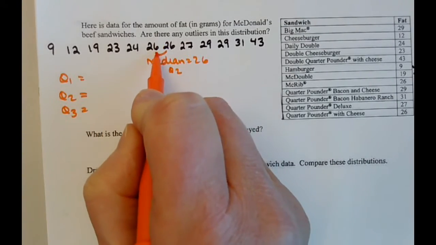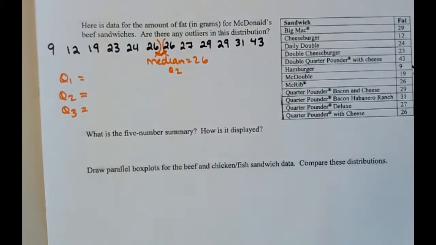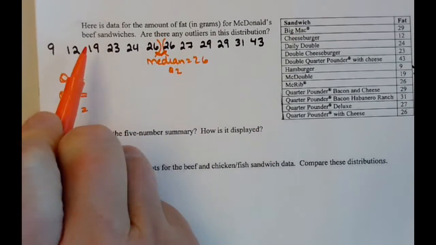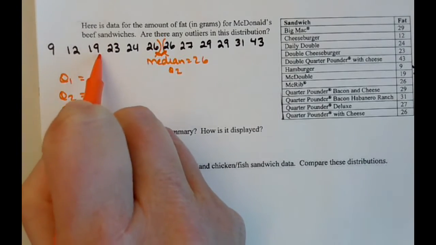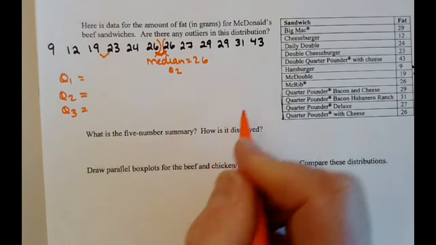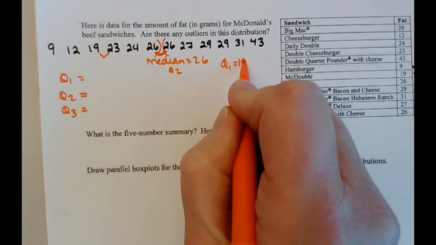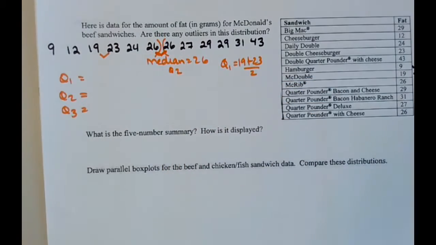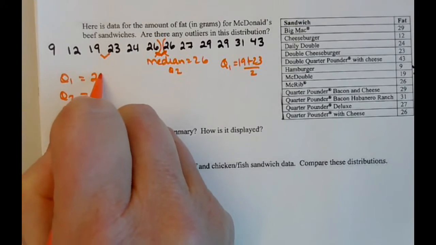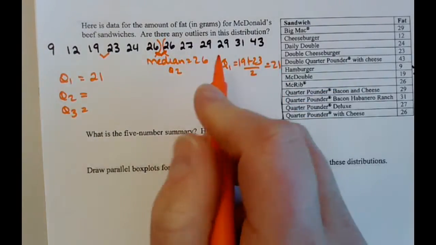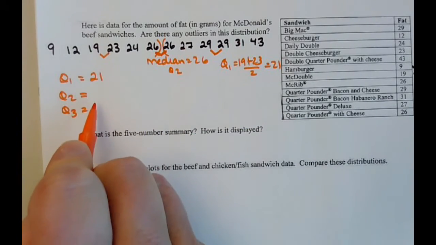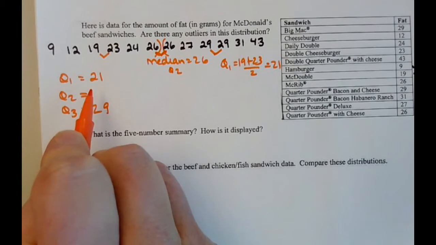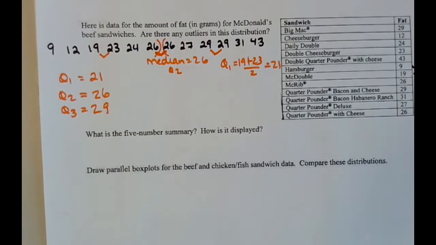Because it's halfway between, I like to do a little mark like that. Then I know that I've got my lower half of data here and my upper half over here. So 1, 2, 3, 1, 2, 3. My Q1 is going to be halfway between 19 and 23, and halfway between that is 21. My Q3 is going to be right here, 1, 2, 3, 1, 2, 3. So that's 29. Q2 was 26.